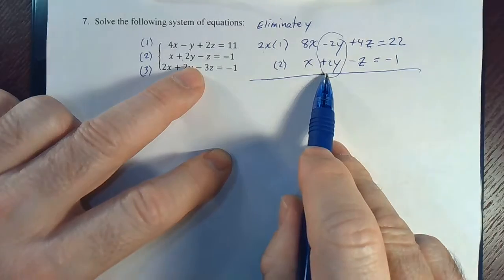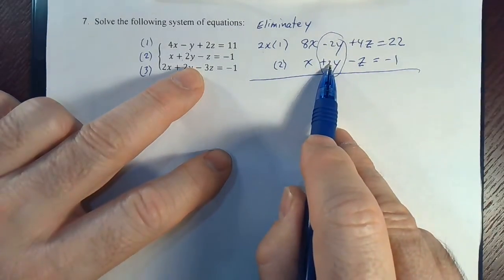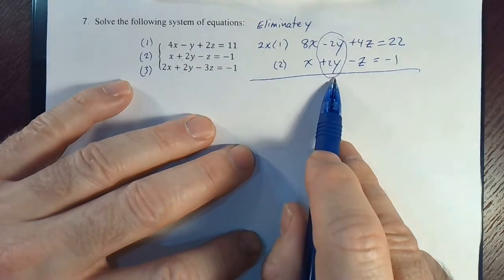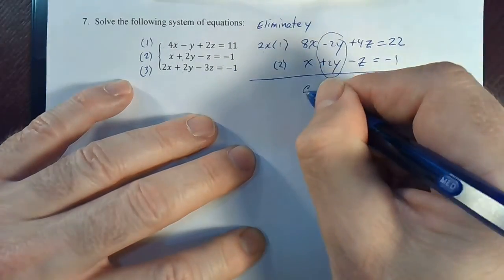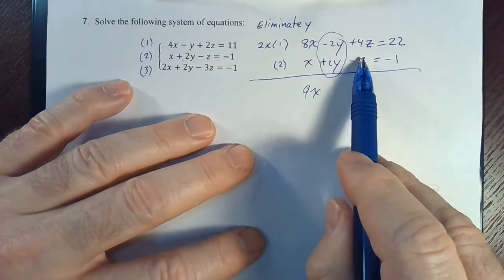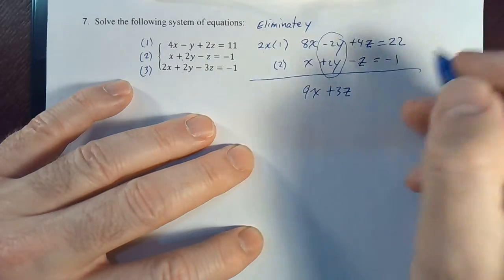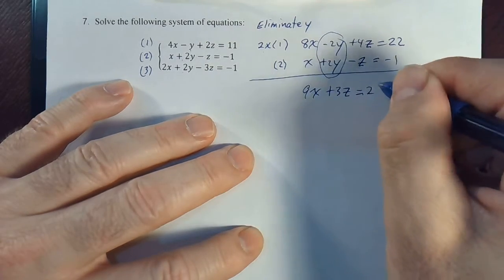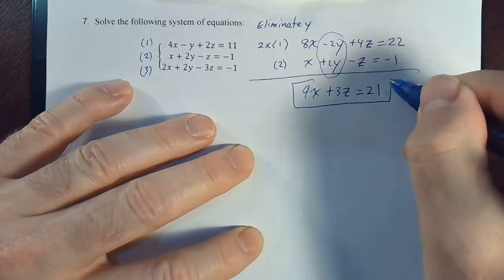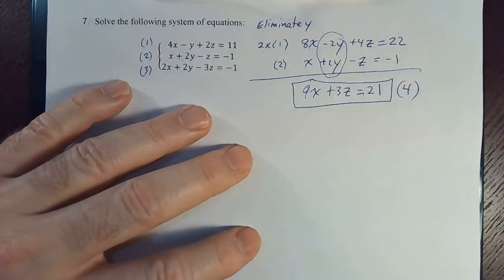As we predicted, we eliminate the y. We have a negative 2y and a positive 2y, so when we add, they go away. Here we have 8x and 1x, that's 9x. Here we have 4z minus z, so plus 3z equals 22 minus 1, which is 21.